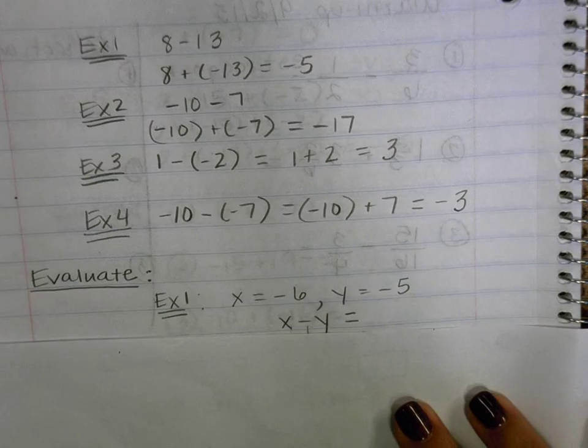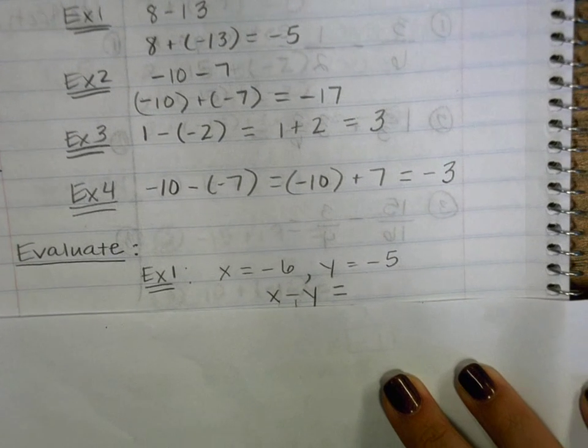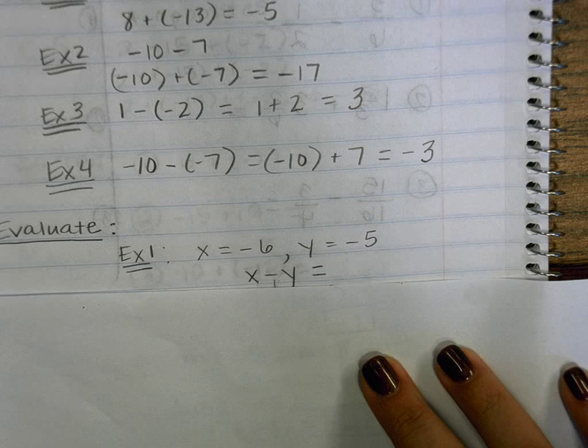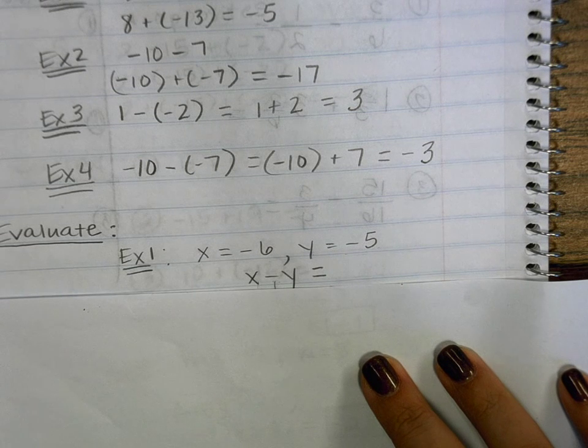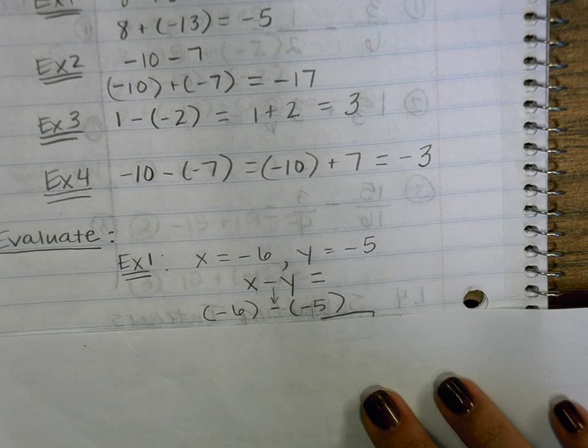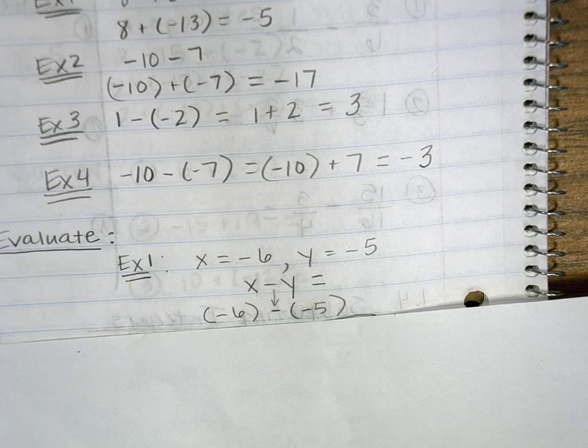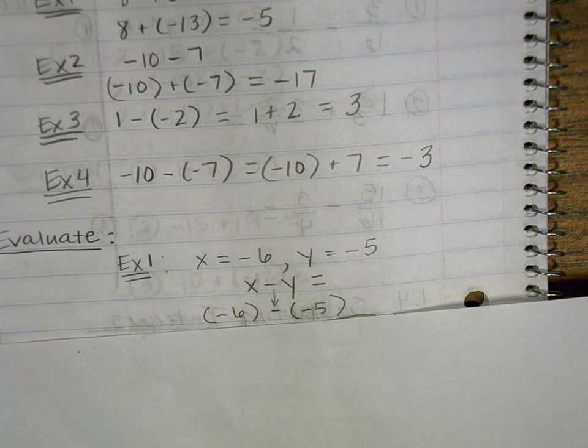So all you have to do is plug in these numbers into the x and the y. Okay? The reason you use parentheses is because you'll see you're going to get double negatives. If you don't use parentheses, you're going to forget one of your negatives. Okay, so now I use my parentheses. I plug in negative 6 for x. I plug in negative 5 for y. The negative in between, the minus sign between the x and y, just goes straight down.